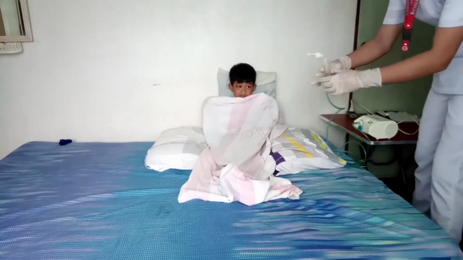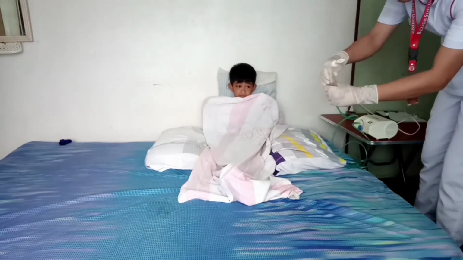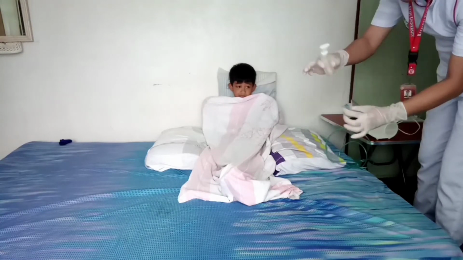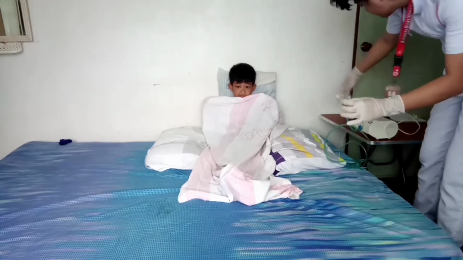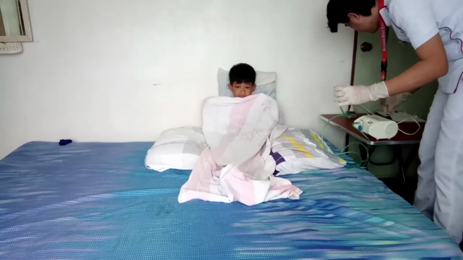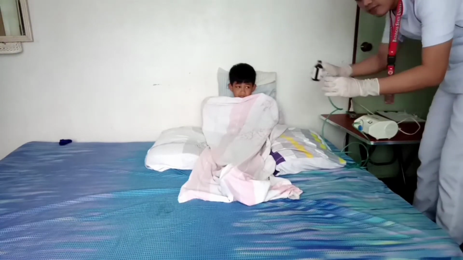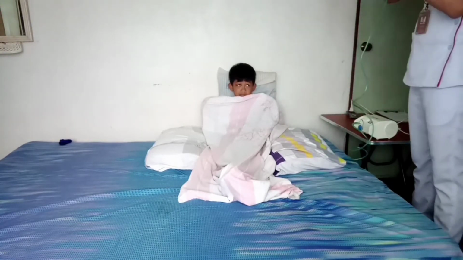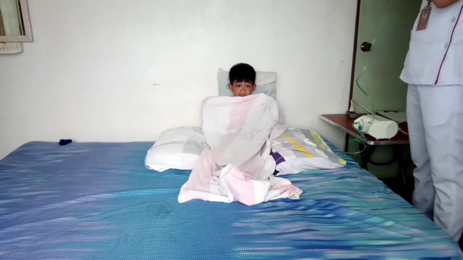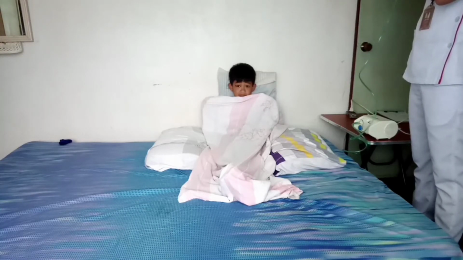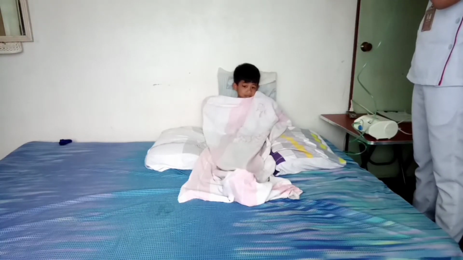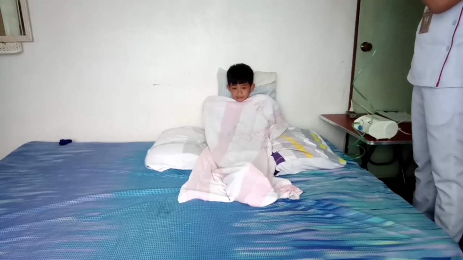And then remove the cover from the neb cup, pour the ordered amount of medicine into the cup, and reattach the cover. Be sure to perform the right 6 of giving medication. Right patient, right medication, right dose, right route, right time, and right documentation.